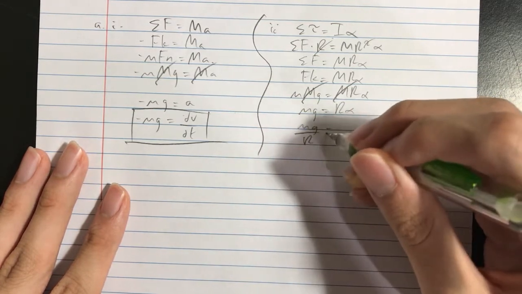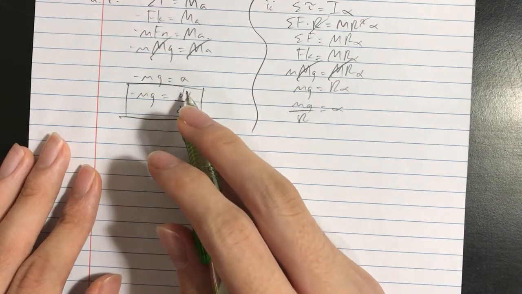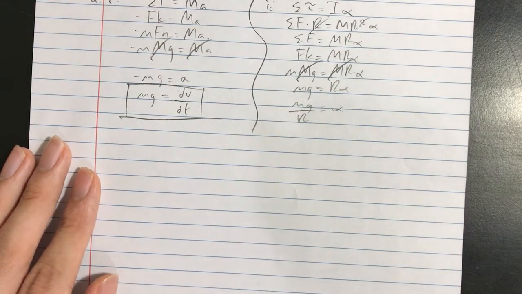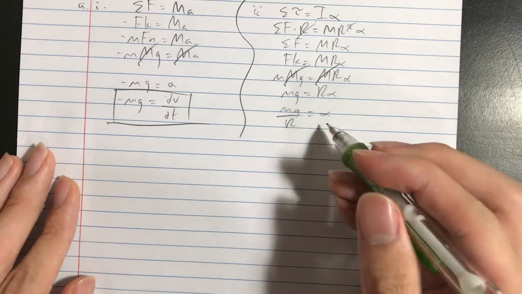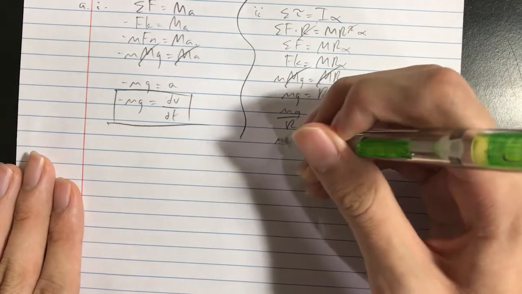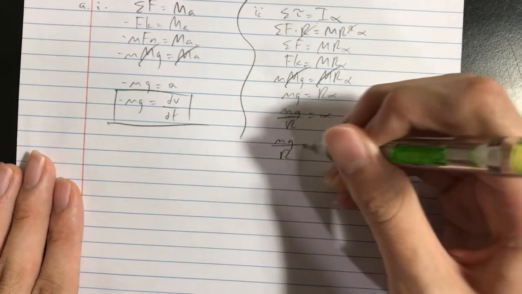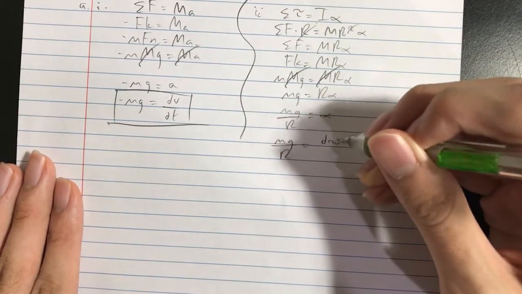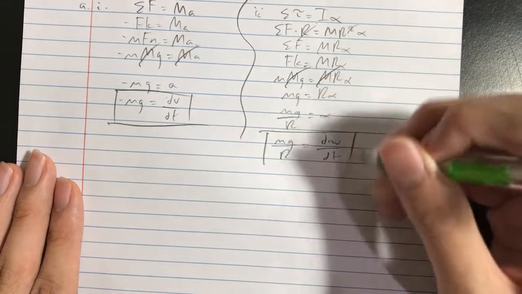Now, like how the derivative of velocity is acceleration, the derivative of angular velocity, or omega, is equal to angular acceleration, or alpha. So we end up getting mu g over r equals d omega over dt. Pretty easy for part A.